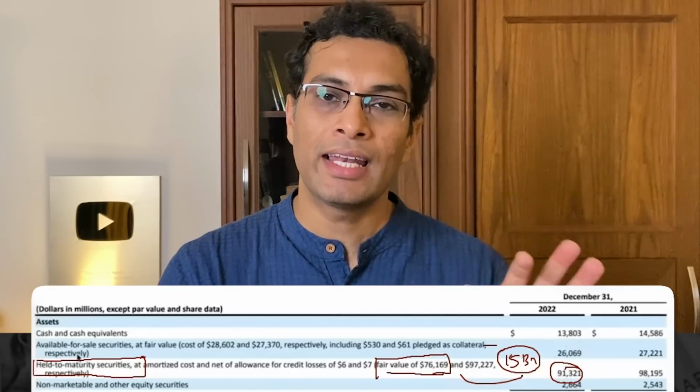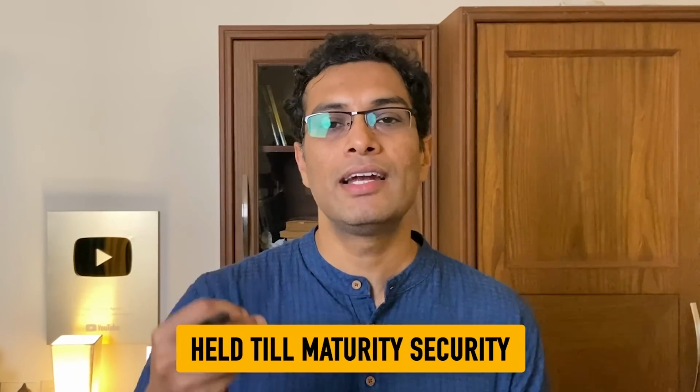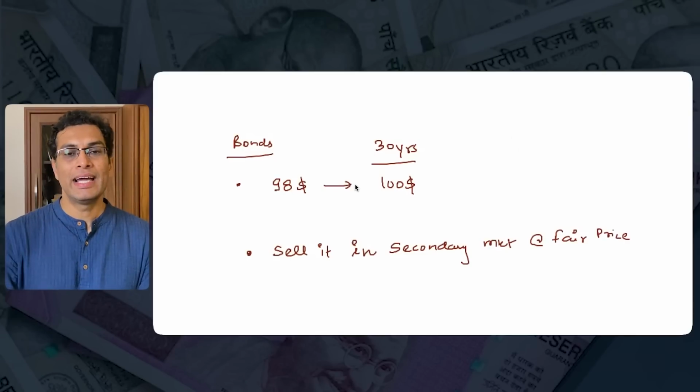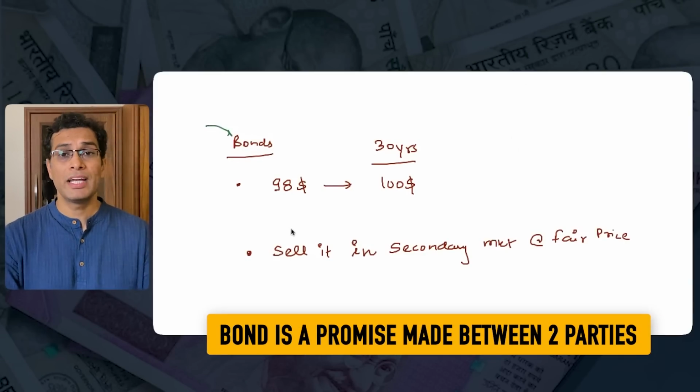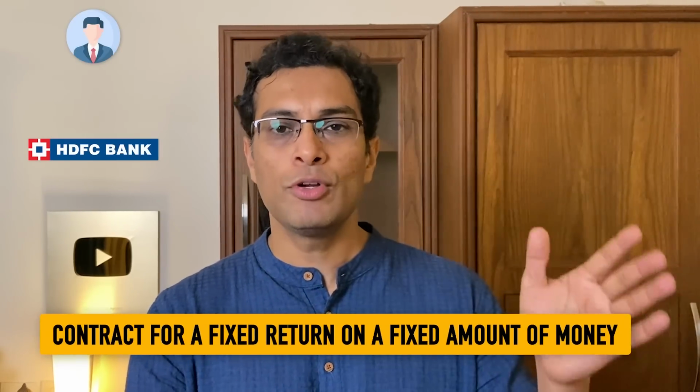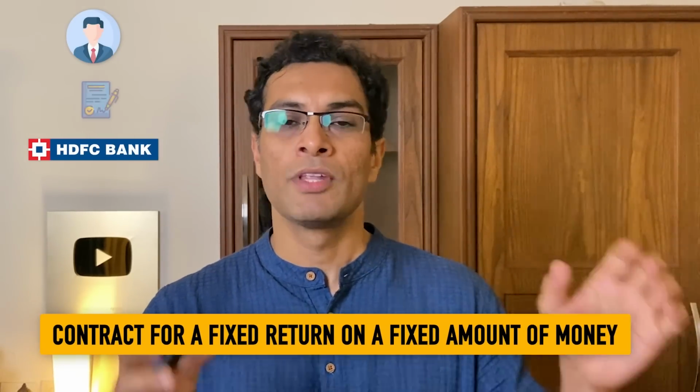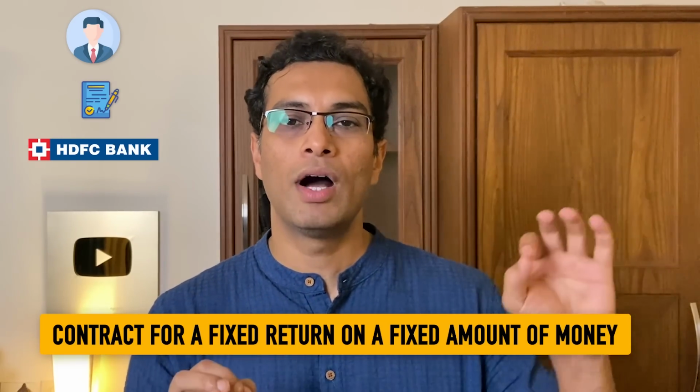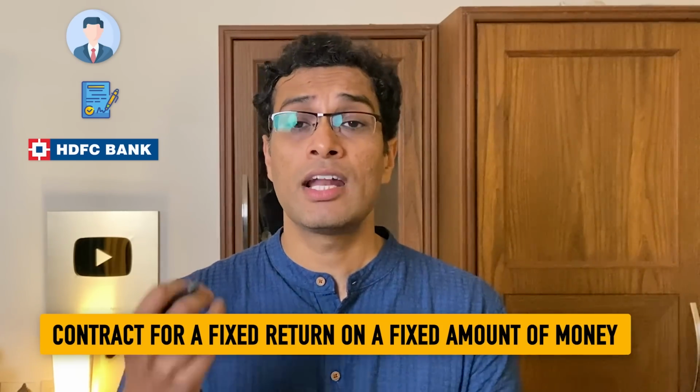Now, this is a slightly technical finance concept, so let me take a minute to explain the meaning of held till maturity securities. Basically, held till maturity securities are a bond. Now, a bond is simply a promise that is made between two parties. When you do a fixed deposit, it is a type of bond. For example, you deposit 1 lakh rupees today in HDFC Bank, and it says we are going to pay you 7.5% rate of interest on your fixed deposit if you do a fixed deposit of, let's say, 2 years. That is a type of contract between you and a bank. So HTM securities are also like that.